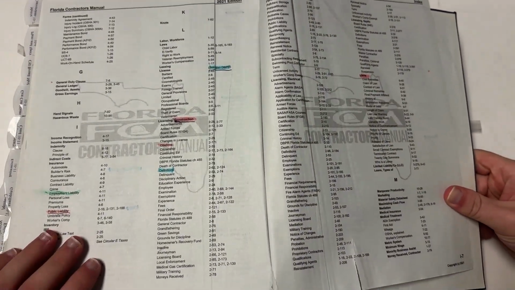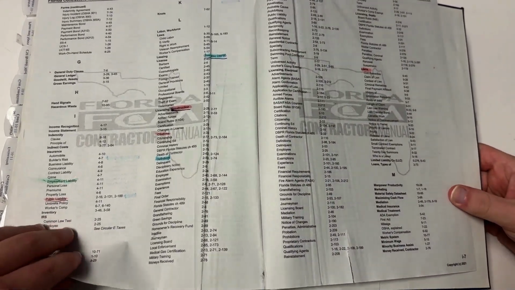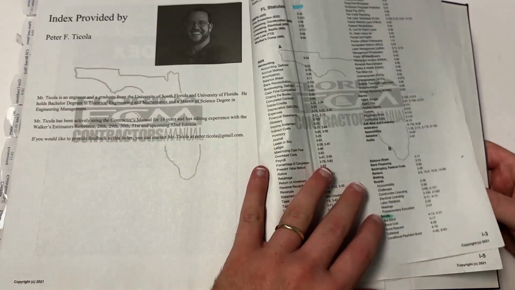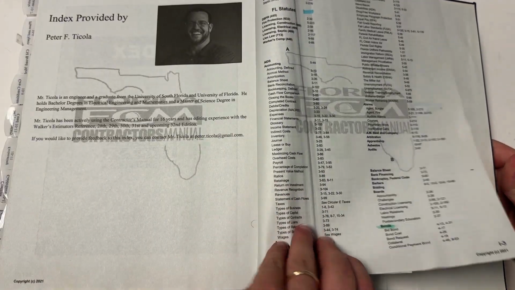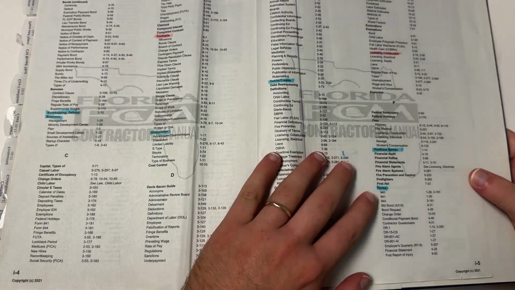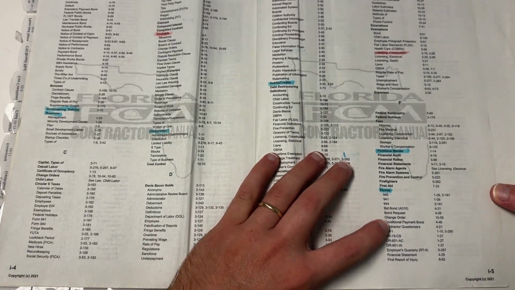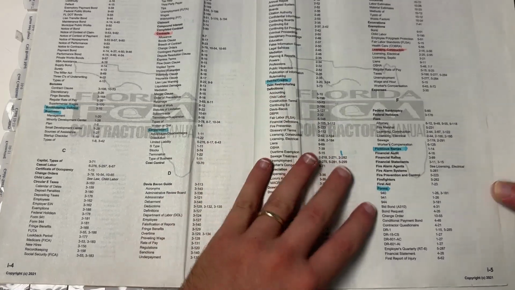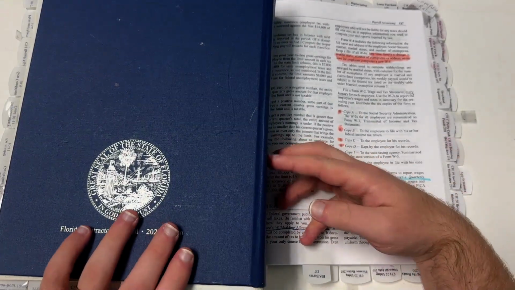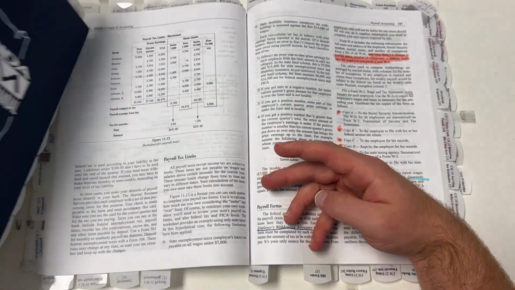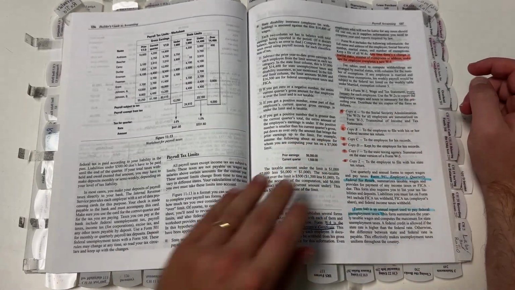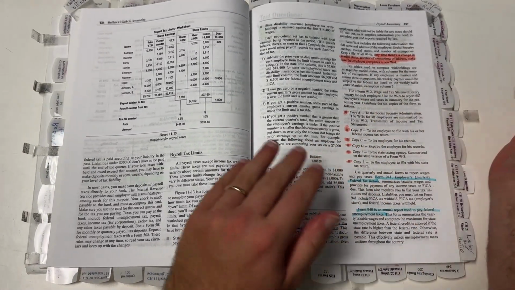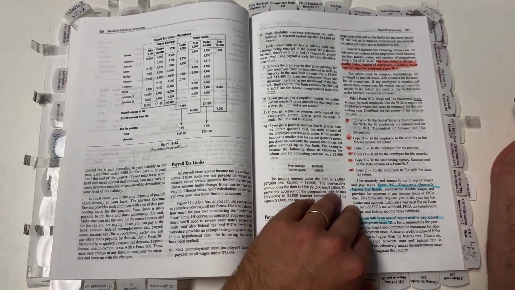There you go. Let me see if it shows under forms. If you go to F, it will show you the exact forms and what page, like 940, 941, 944. It doesn't do that in the Builder's Guide to Accounting. When I get a form question, I like to use the contractor's manual, but you can find it here in the Builder's Guide to Accounting as well.